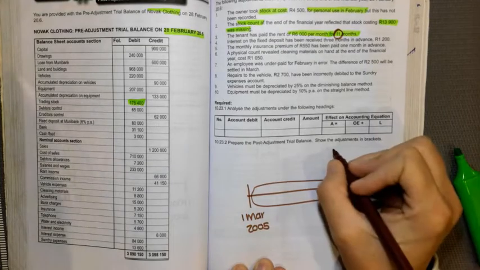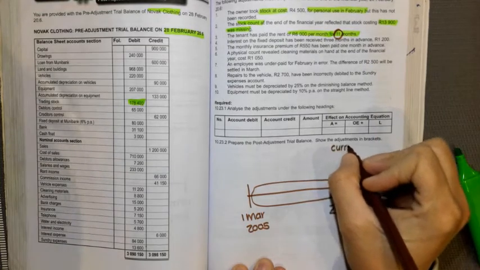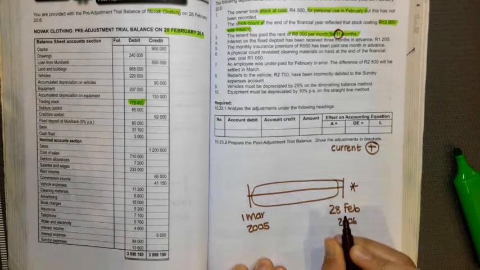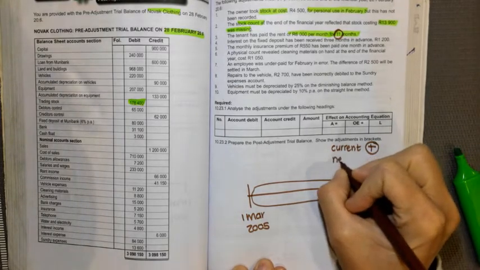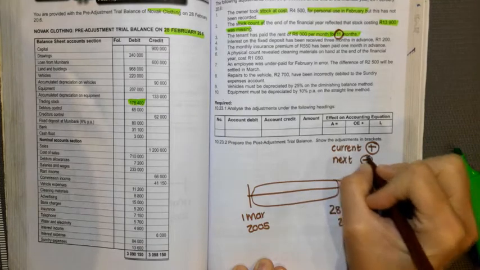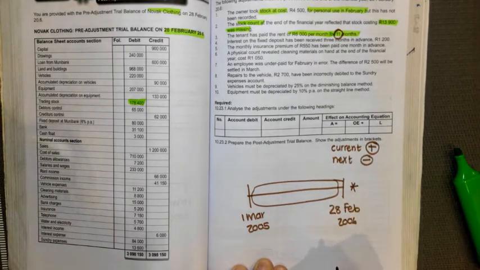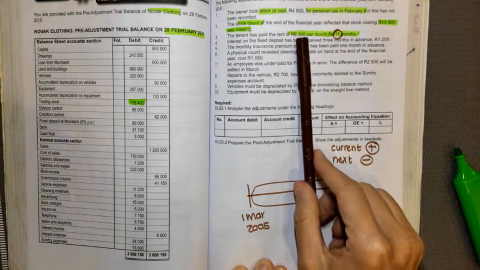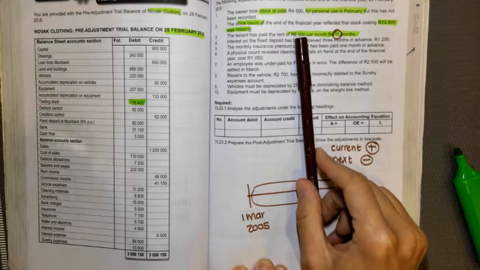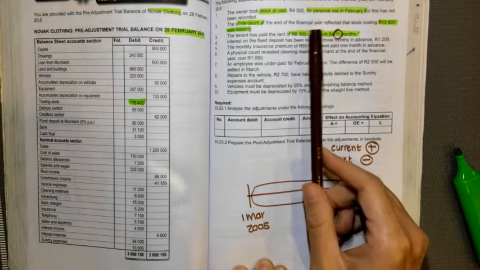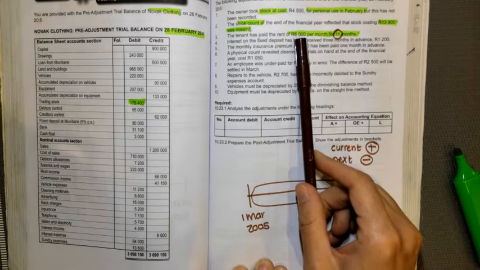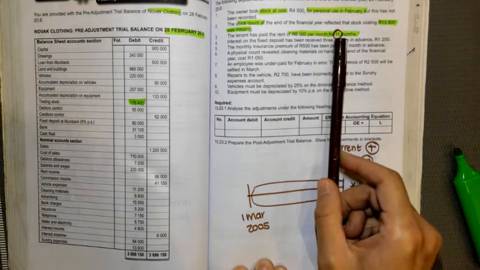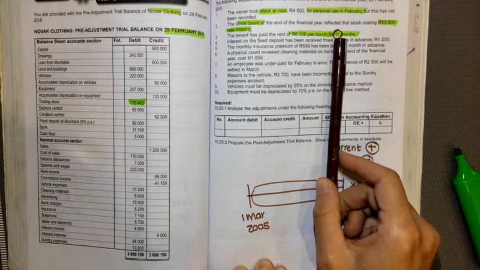In other words, if it needs to be in the current year, we plus. If it's for next year, which it's not in this case, we would have to minus. They gave you the value of rent, 6,000 Rand per month, so we just have to go and increase rent income by 6,000 Rand so that the financial statements reflect not 11 but 12 months of rent.